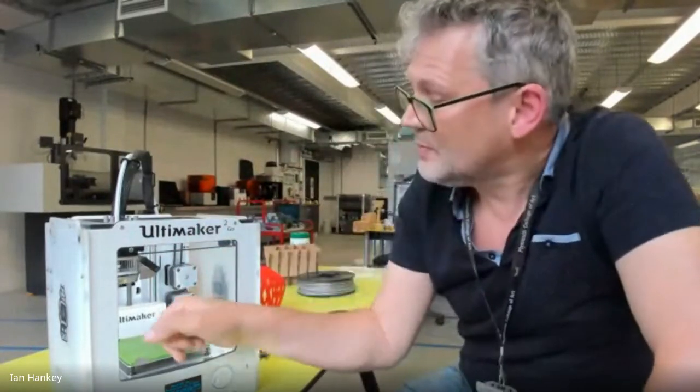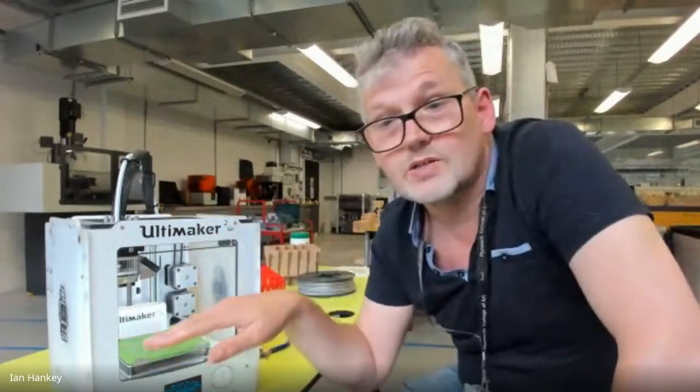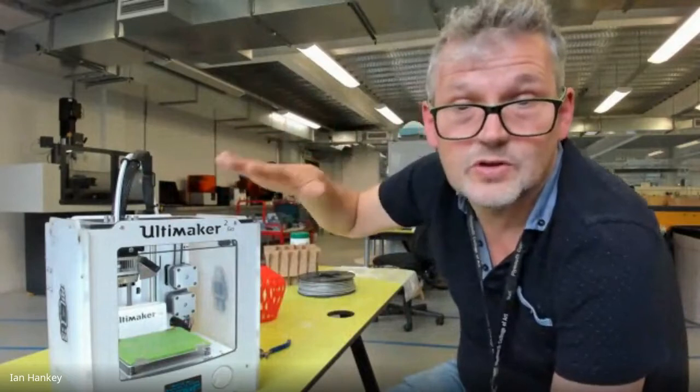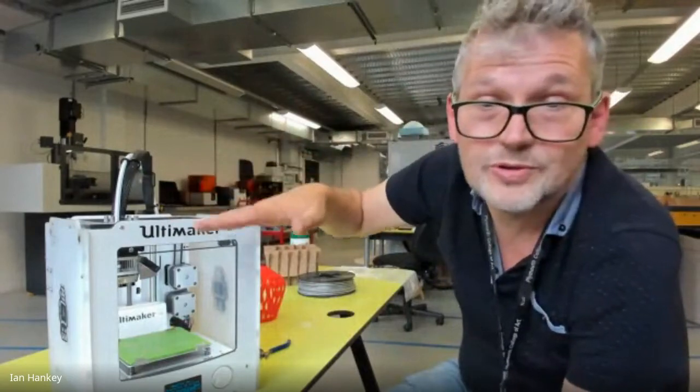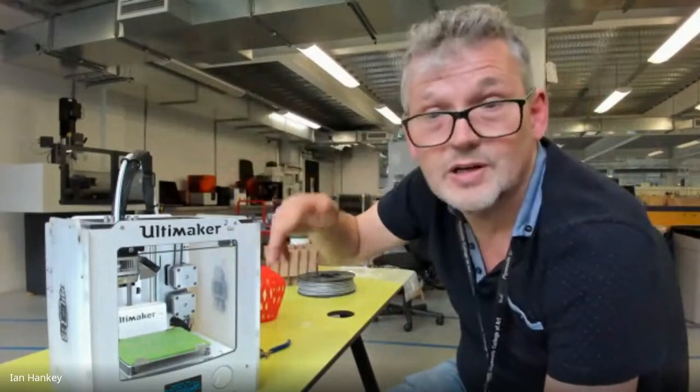What it's going to do now is it's heating up. The bed will rise up to meet where the print head is, okay? And then it will start to print its first layer. Once it's done the first layer, the bed will go down 0.25 millimeters, and it will print the second layer. The bed goes down, and a third, and a fourth, and so on. That's basically how it works.